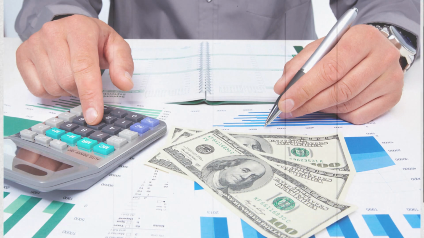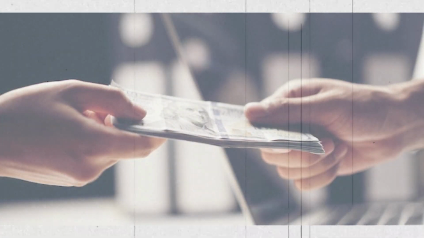From the profit before interest and tax, if we deduct the finance cost, then we get the profit before tax, and after deducting the tax expenses, we get the profit after tax as well.